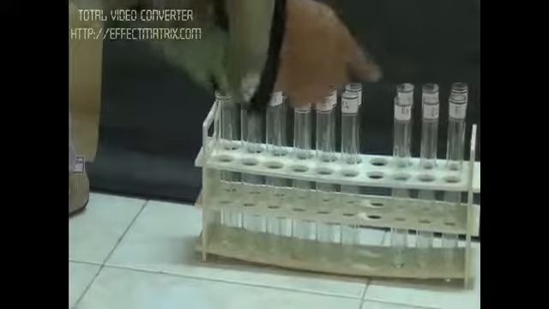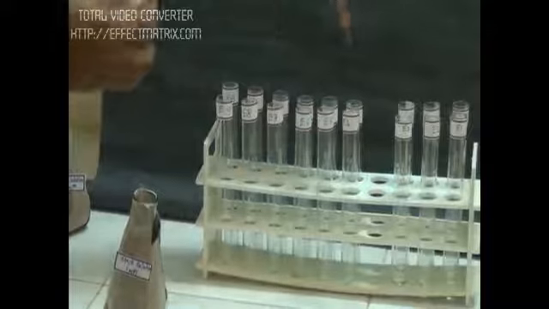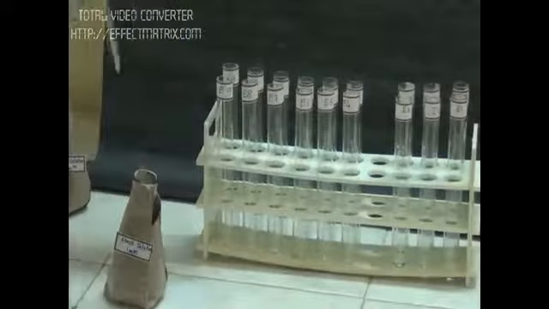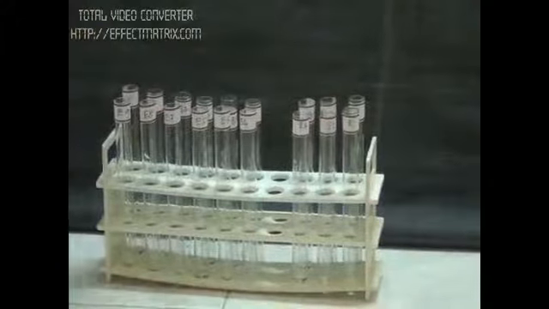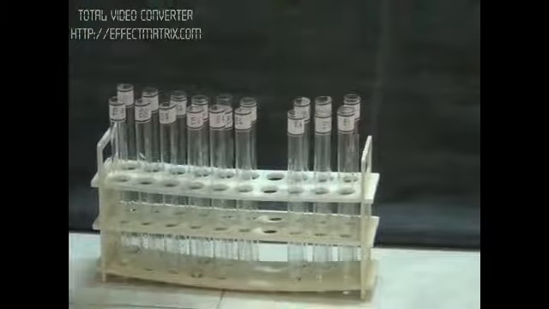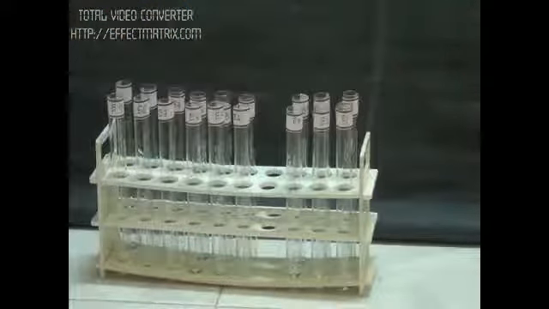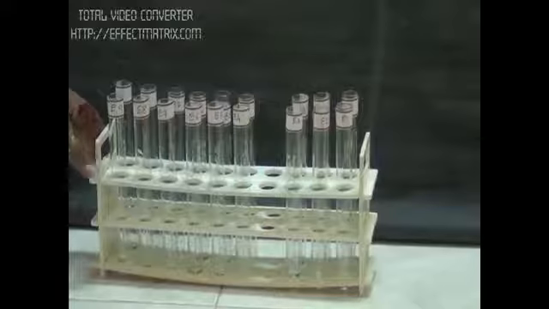As we have done for the 0.1 millimolar stock, we add from the 1 millimolar stock 0.2, 0.4, 0.6, and from the third stock, 5 millimolar, we'll add 0.2, 0.4, 0.6, the same way as in the first tubes. So this way we have added the substrate as 0.2, 0.4, 0.6 ml respectively from the 0.1 millimolar, 1 millimolar and 5 millimolar stock solutions.